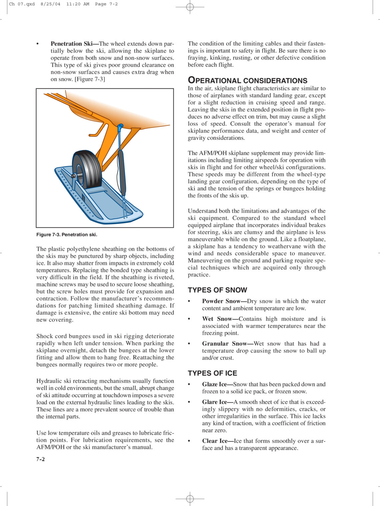The AFM/POH skiplane supplement may provide limitations including limiting airspeeds for operation with skis in flight and for other wheel/ski configurations. These speeds may be different from the wheel-type landing gear configuration, depending on the type of ski and the tension of the springs or bungees holding the fronts of the skis up. Understand both the limitations and advantages of the ski equipment.